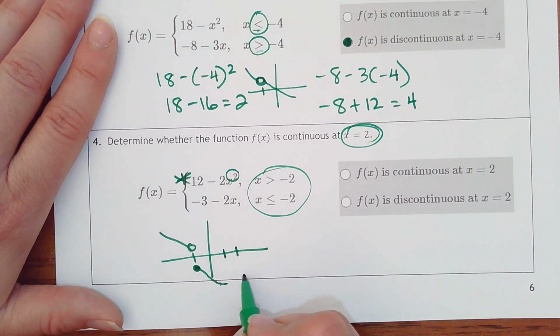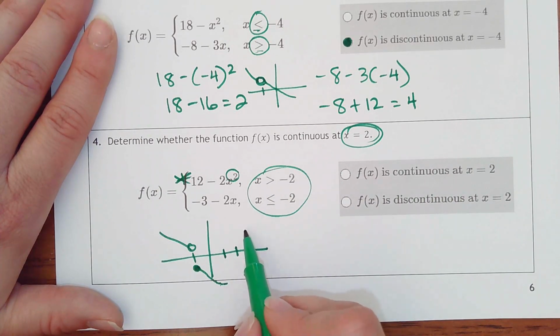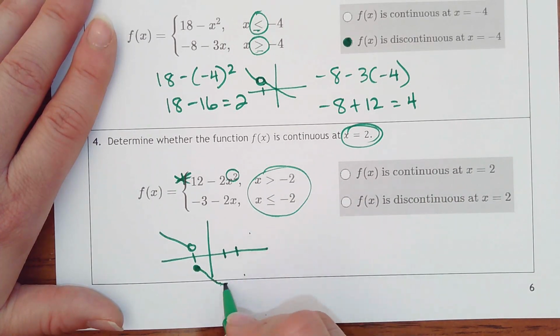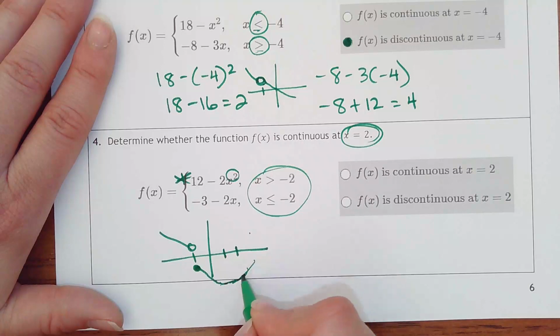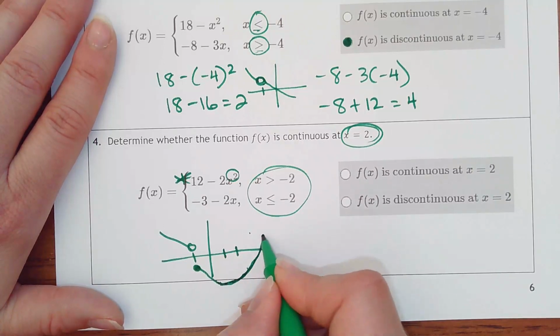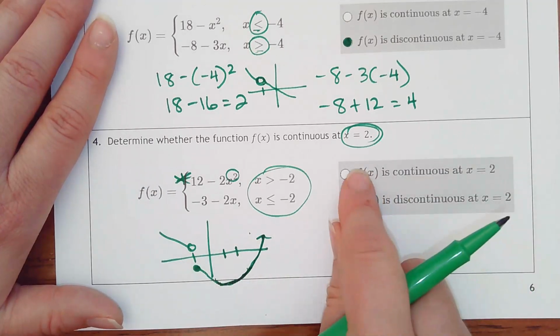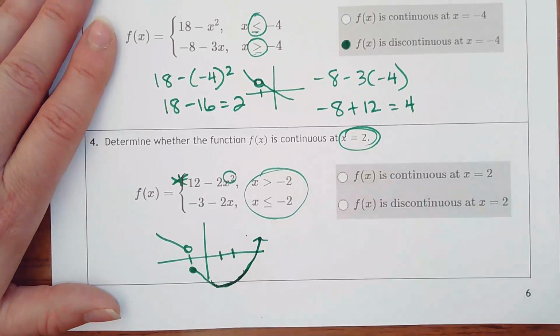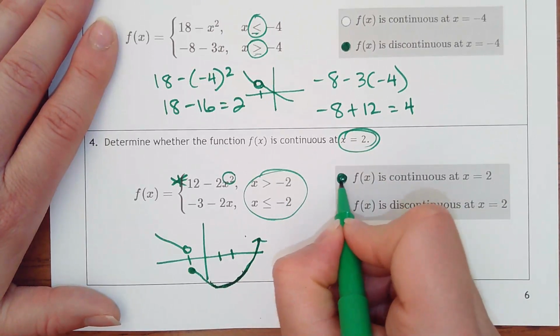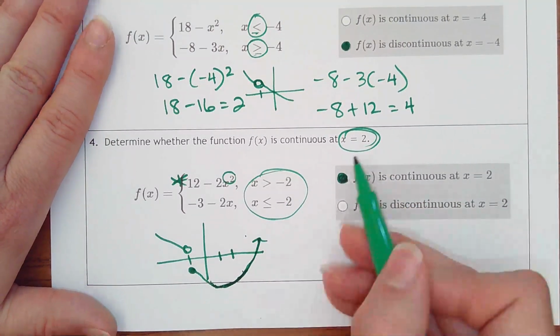So really, this should have been something flipped upside down. I'm trying to think how to draw this to make it make sense. I'll just keep going anyways. But let's just say it was flipped up. You know that it's continuous here at 2 because the break was only happening at negative 2. So if these numbers don't match, you know that it should be continuous no matter what. So check for that too.